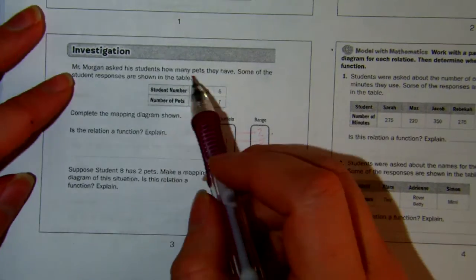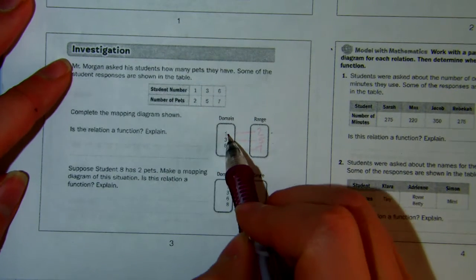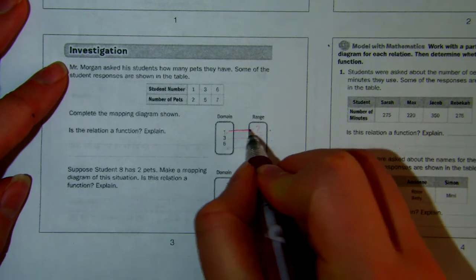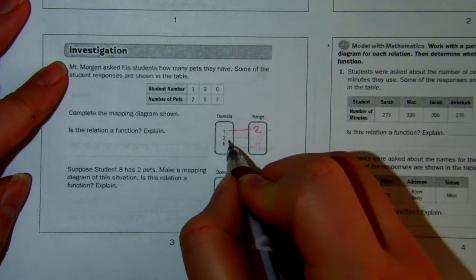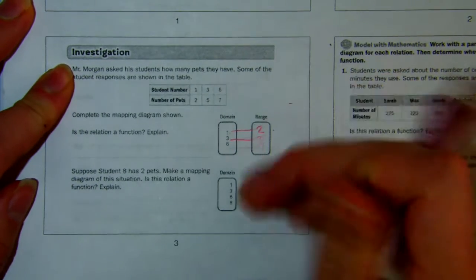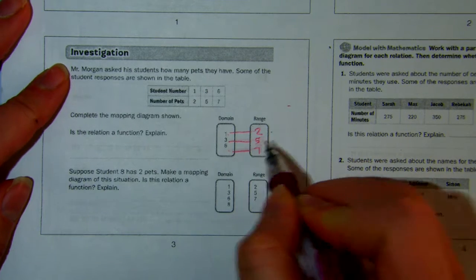Mr. Morgan asked his students how many pets they have. Some student responses are shown in the table. So they wrote down 1, 3, and 6 for us. So complete the mapping. Well, 1 and 2 go together because they have 2 pets. Student 3 has 5 pets. And student 6 has 7 pets. That's a lot of pets.